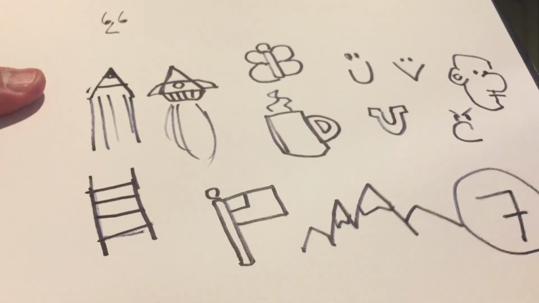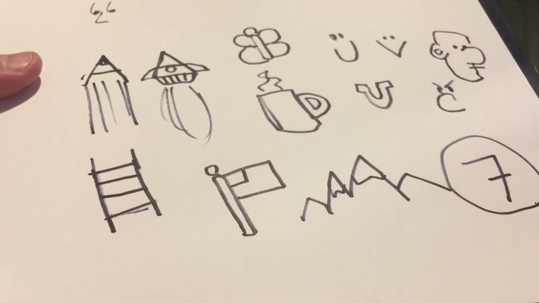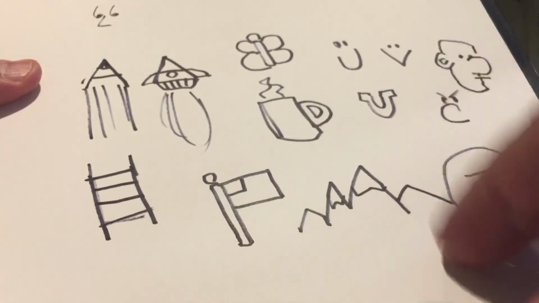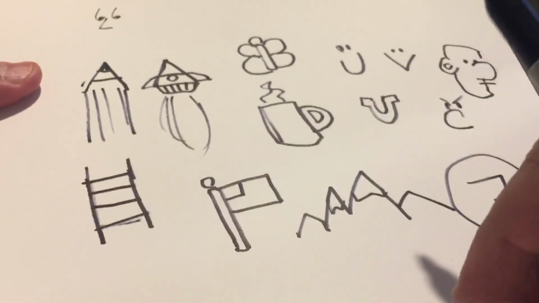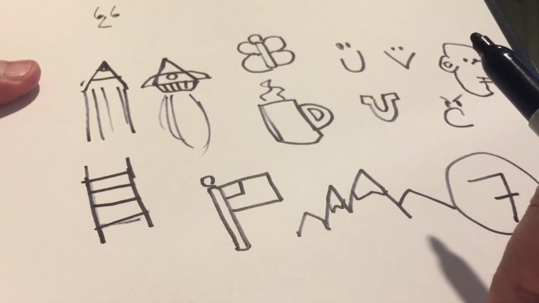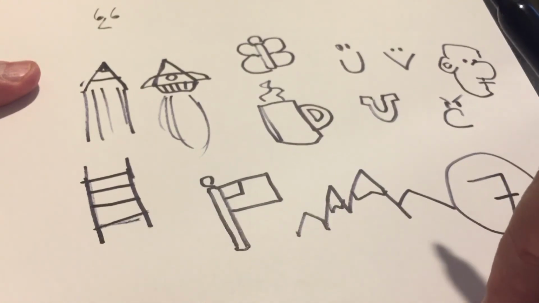And so that is your homework. If you can't get it done in class, make sure you get it done at home, because we will be hanging these up to show everyone at the start of the next class.